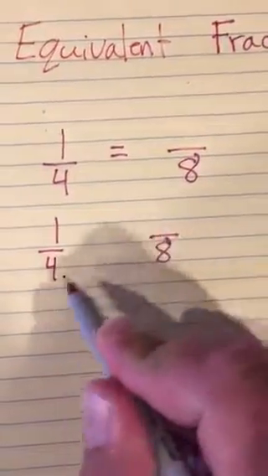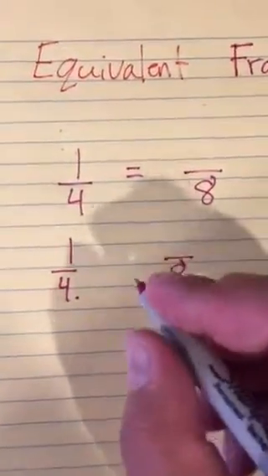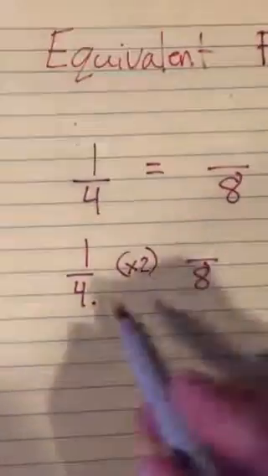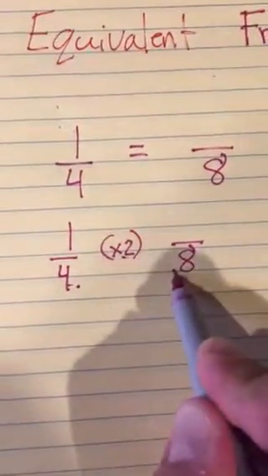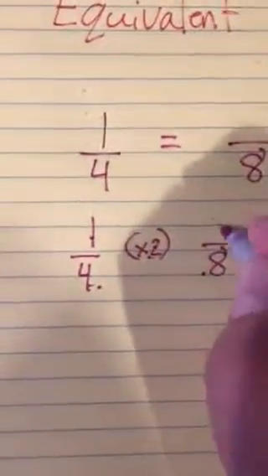4 goes into 8 how many times? 4 times what is 8? 2. So I'm going to write times 2 in the middle. I like to write a parenthesis here. So 4 times 2 is 8, and we do the same to the top. 1 times 2 is 2.